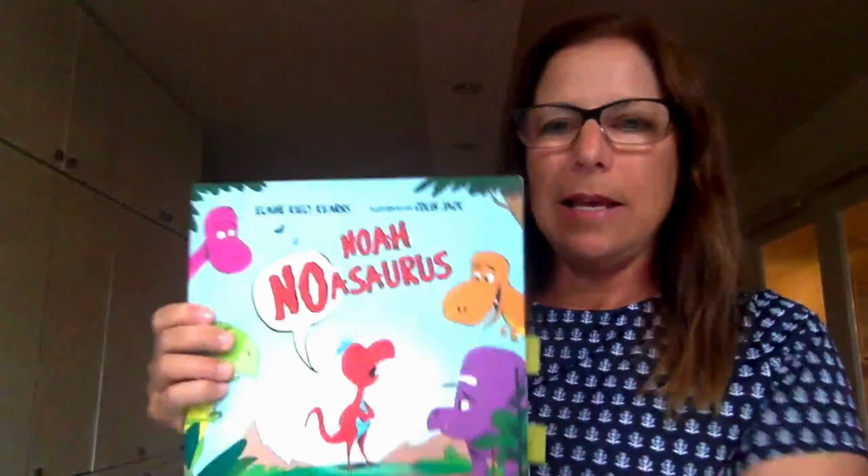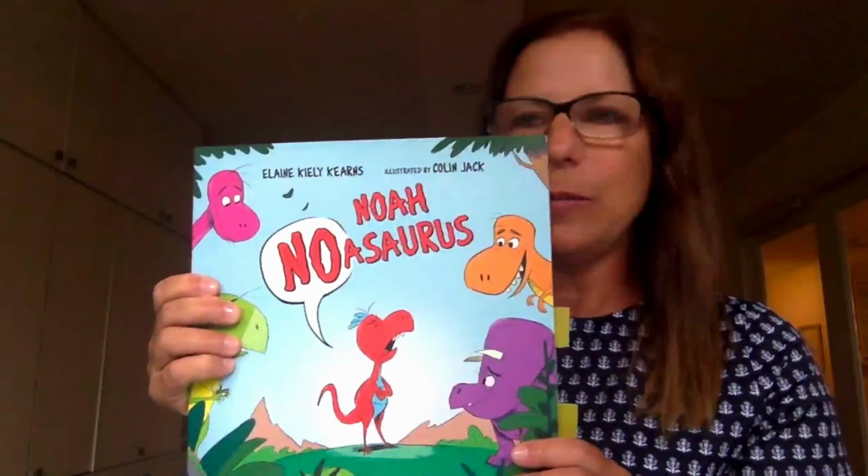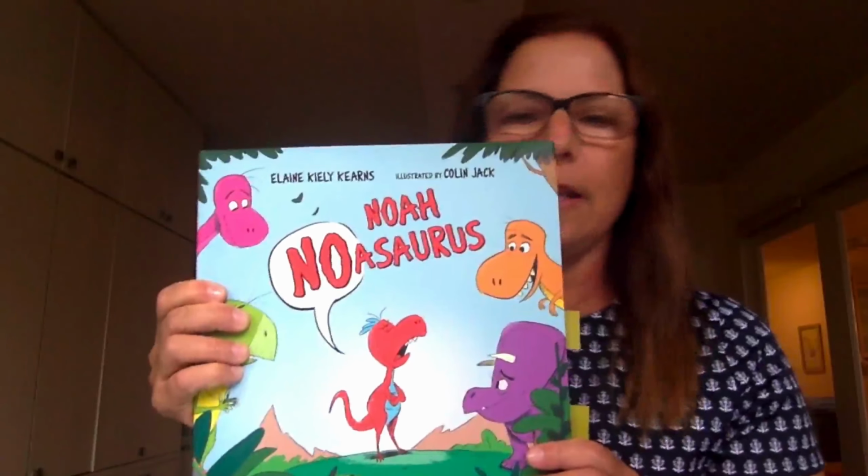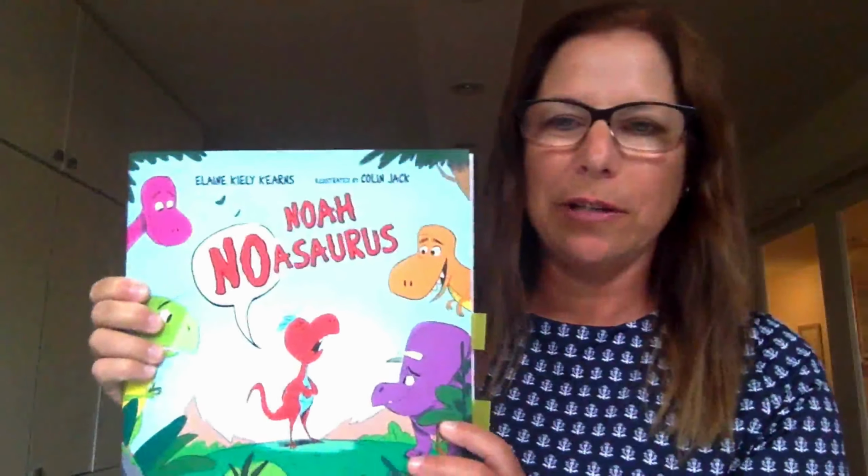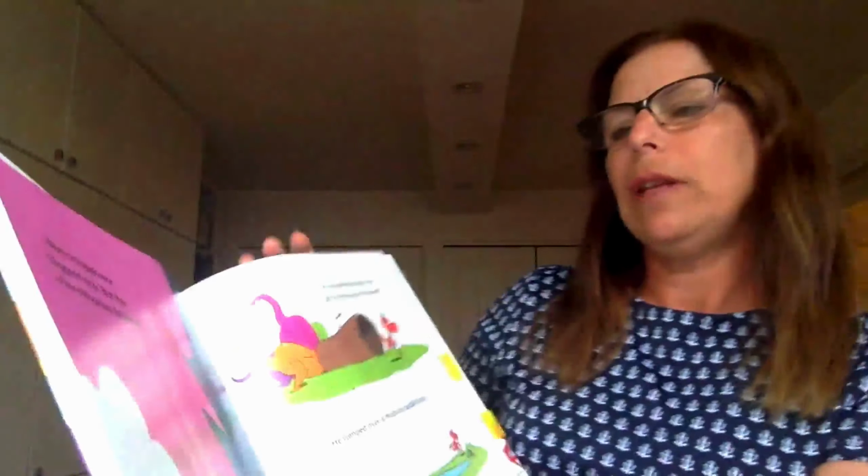So now I'm going to show you five examples of new picture books. They all have great plots, and they all have really good pacing and page turn techniques. So the first is Noah Noahsaurus, by Elaine Keeley-Kearns and illustrated by Colin Jack. And I love this title, Noah Noahsaurus. So cute. So the first page turn that I really liked is, I'll just read a little bit of it.